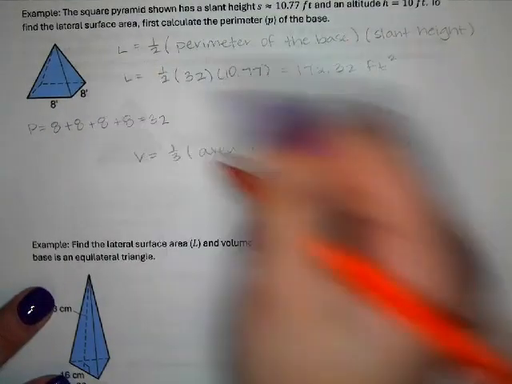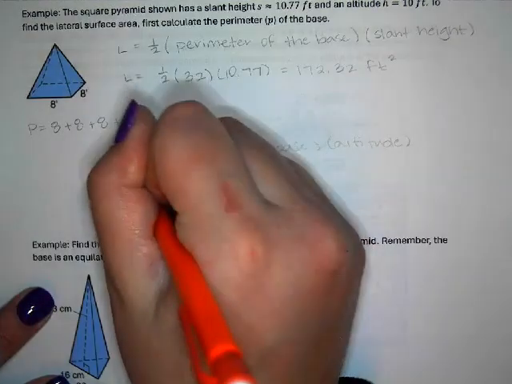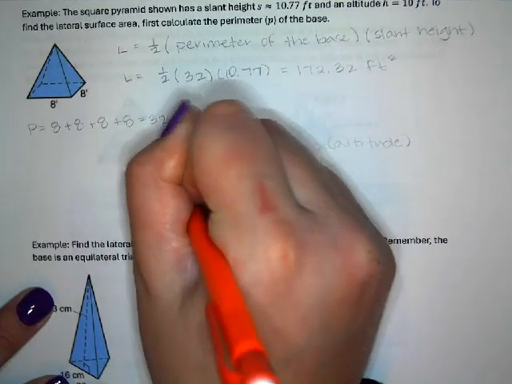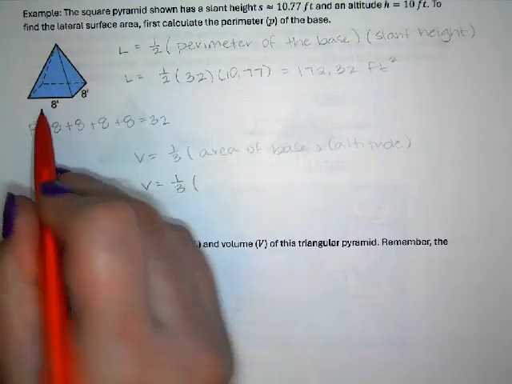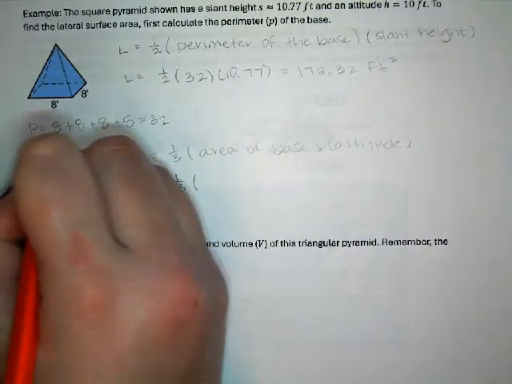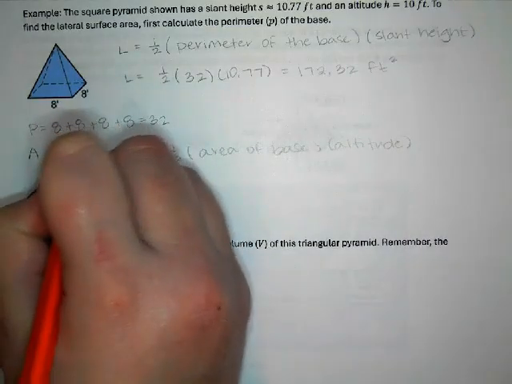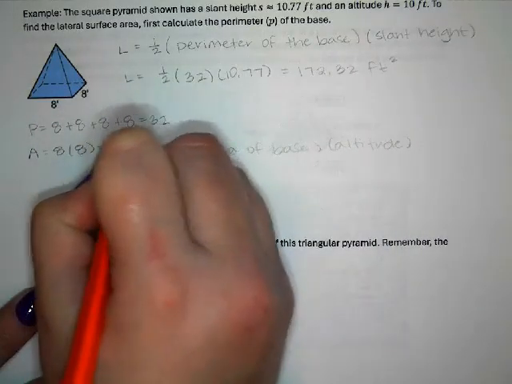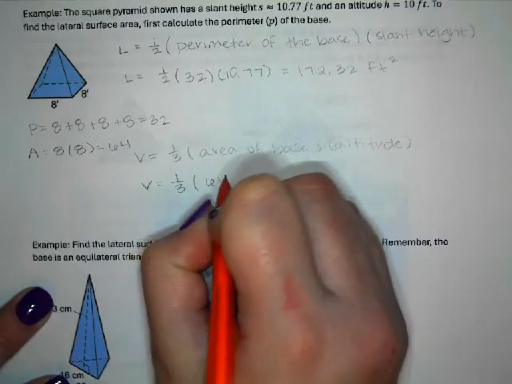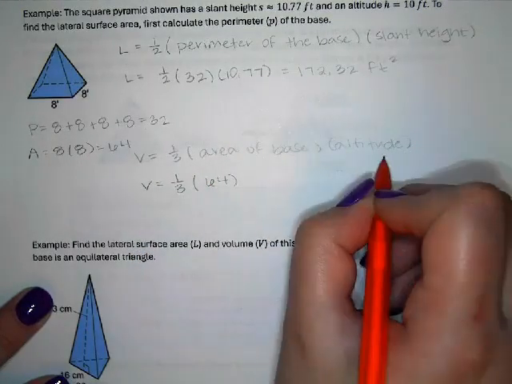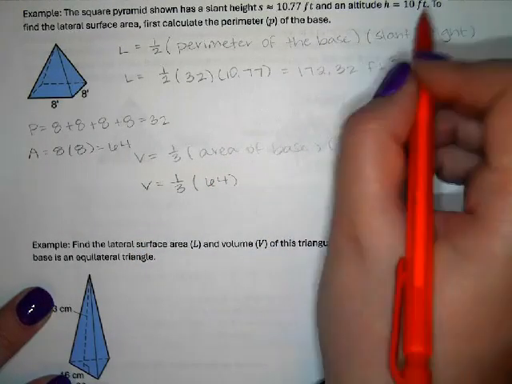And so we can go ahead and find the area of the base. I haven't found that yet. The area of the base would be 8 times 8, which is 64. So this would be 64 times the overall altitude of the pyramid, which is 10.